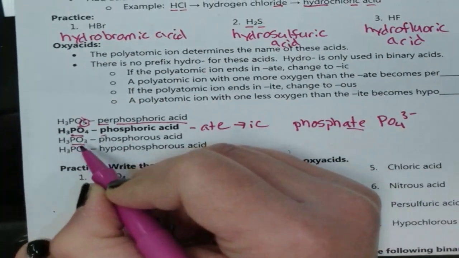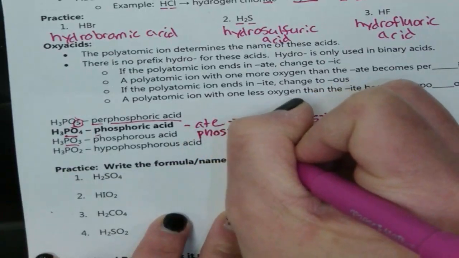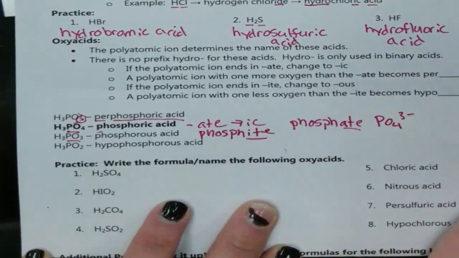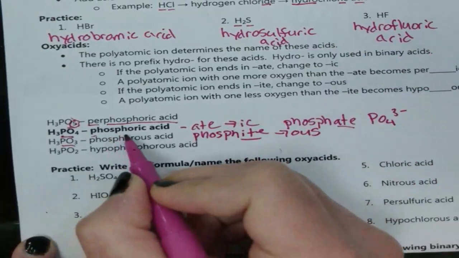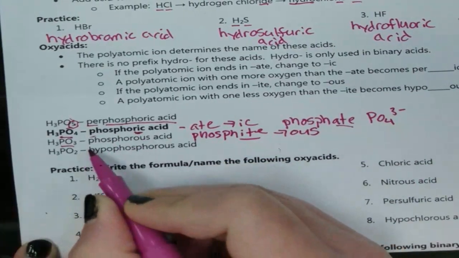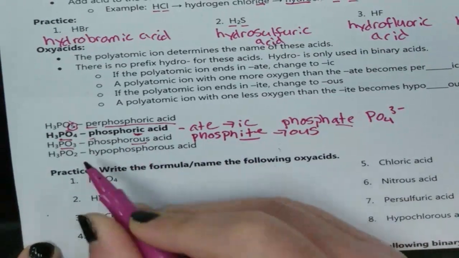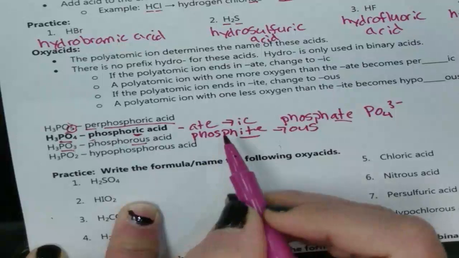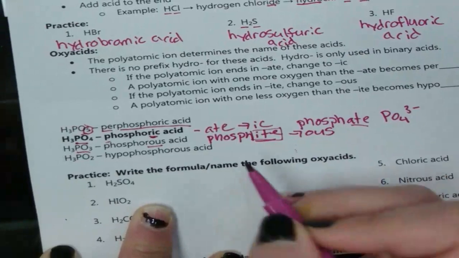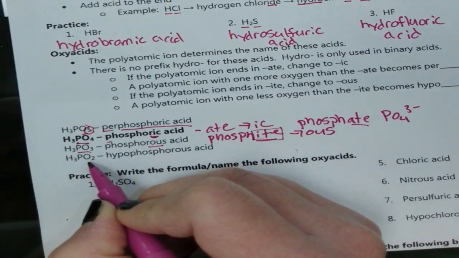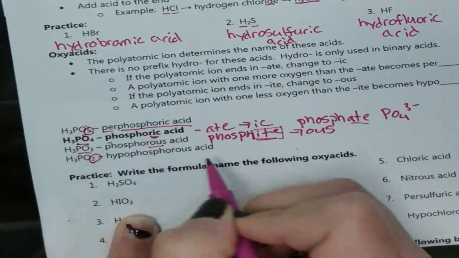Now, PO3 is phosphite. The -ite is going to become -ous. So instead of writing phosphoric acid, we're writing phosphorous acid. And the -ous tells us that the polyatomic ion is the -ite polyatomic ion. Now, in our example below, we have one less oxygen than the -ite.